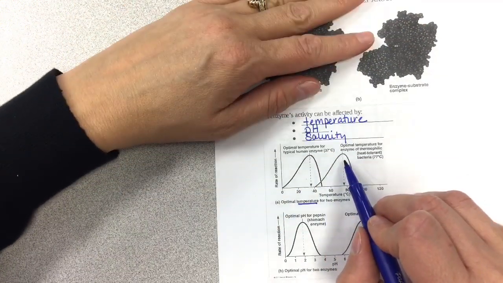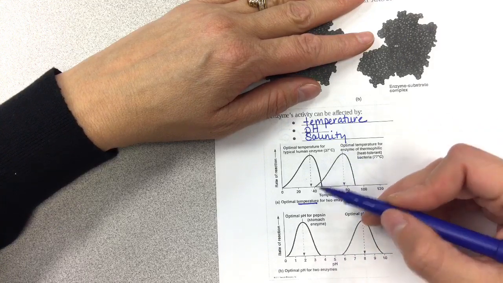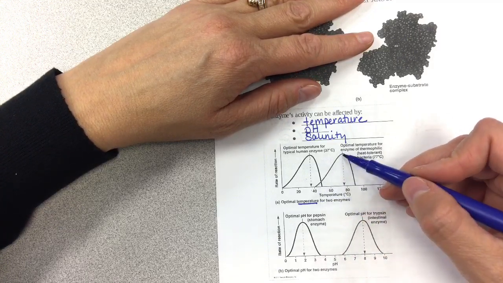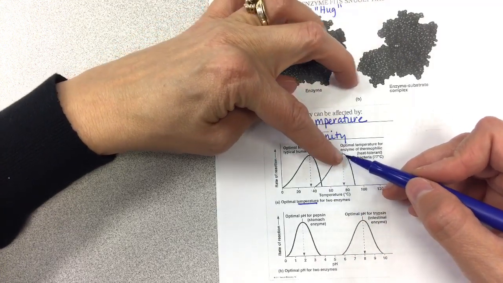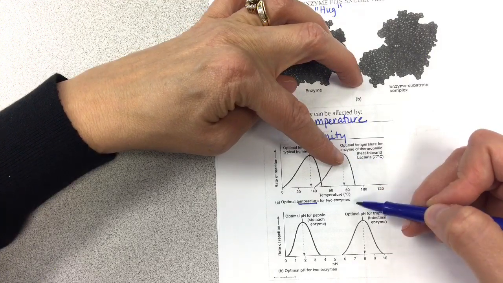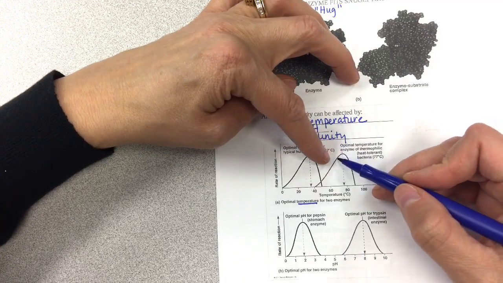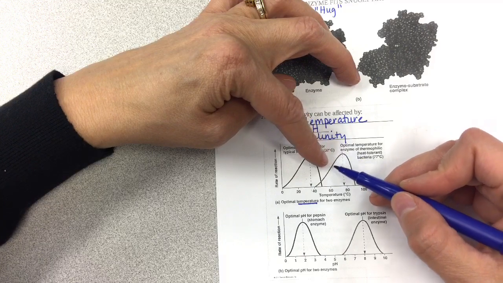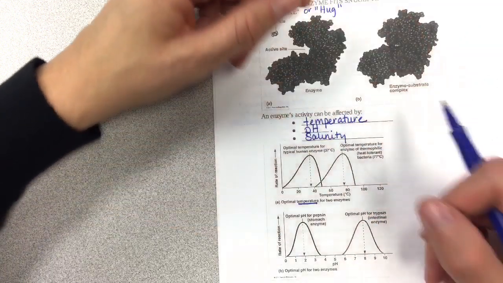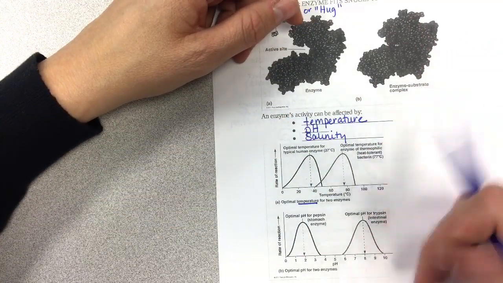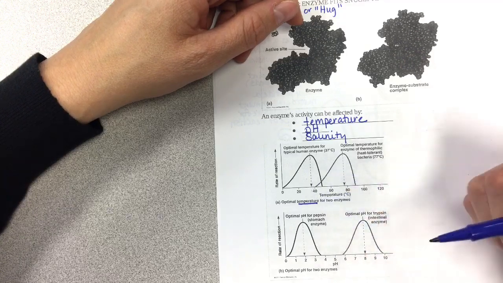Nothing would be going on. We'd be dead. But for their enzymes, that's their optimal temperature. So again, getting much higher than that, it drops down pretty quick because they're denatured. Here, it goes slowly because they don't run into each other as much.